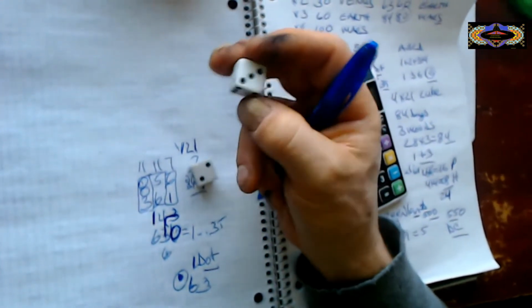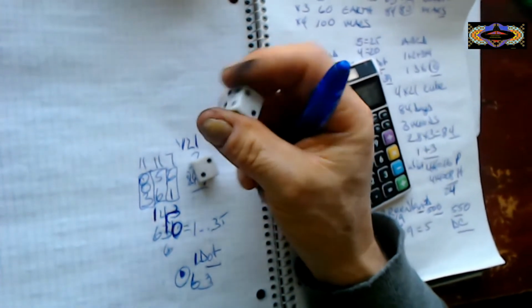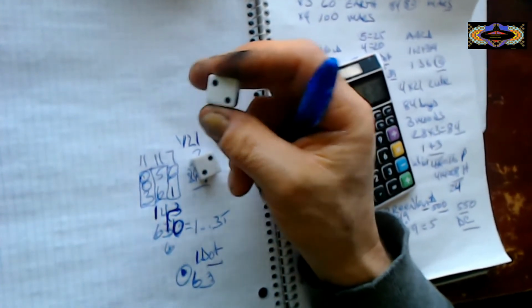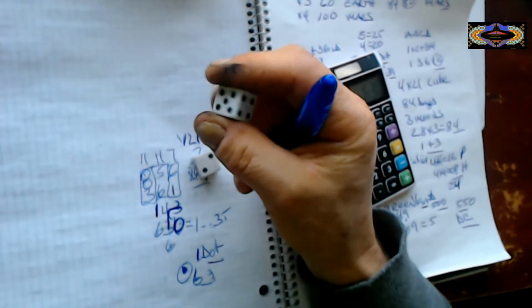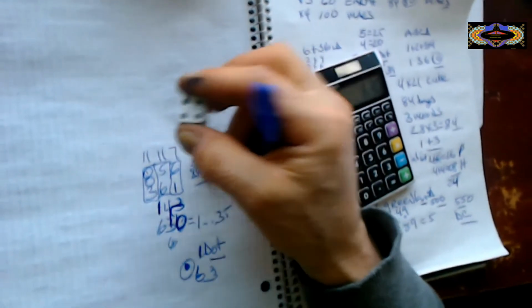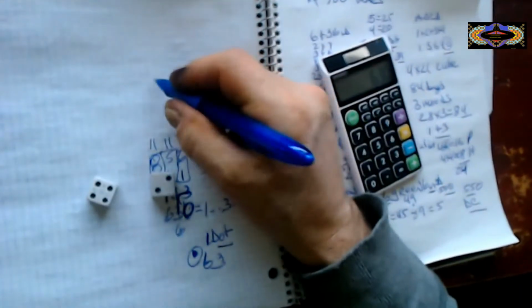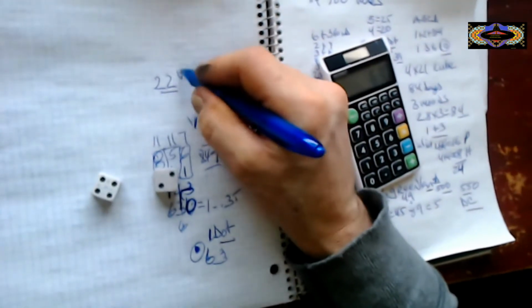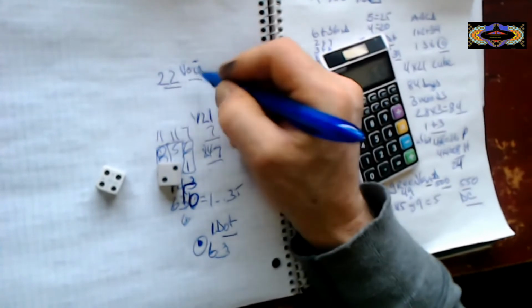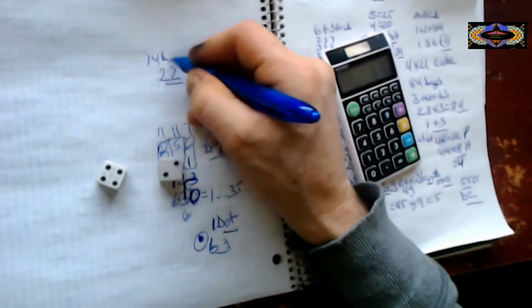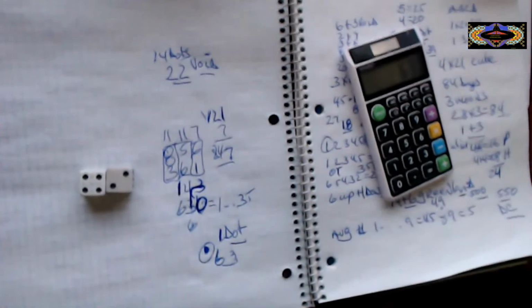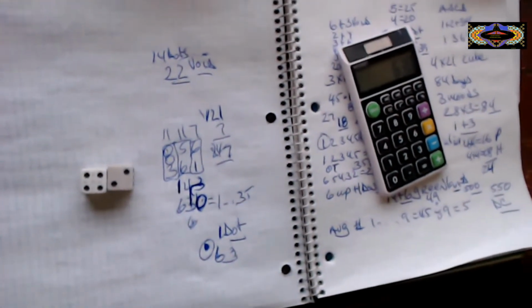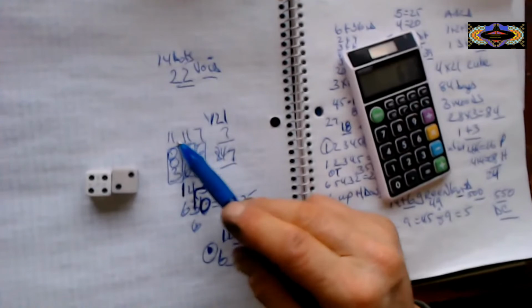When the cube is this way, all we're going to work with is the voids. So we have 7 and 6 is 13, and 4 is 17, and 5 is 22. We have 22 voids, 14 dots. So that's your 11, 11 voids.